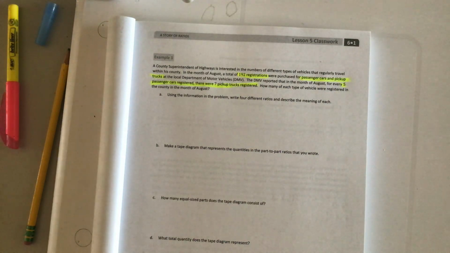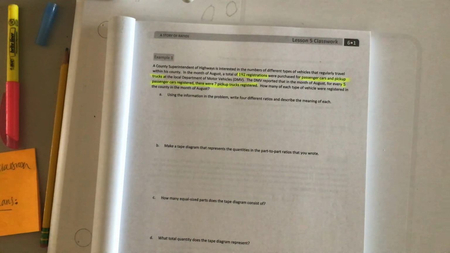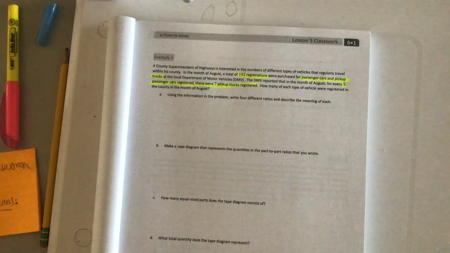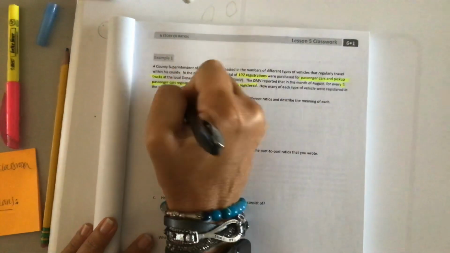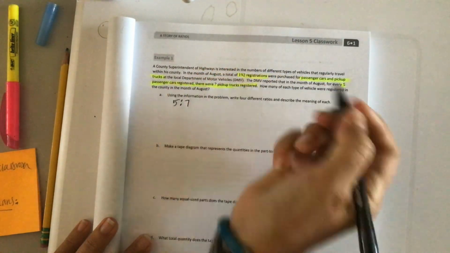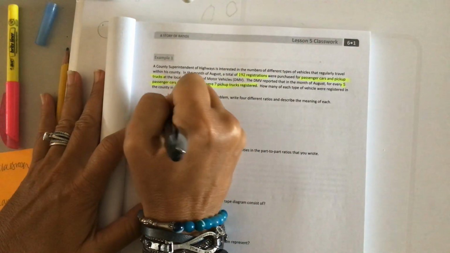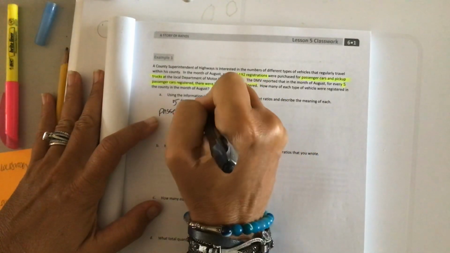Okay, so here we go. It's hard. There's lots and lots of words, but we can do it. Using the information in the problem, write 4 different ratios and describe the meaning of each. So one example would be, we have 5 to 7, right? 5 passengers to 7 pickup trucks.